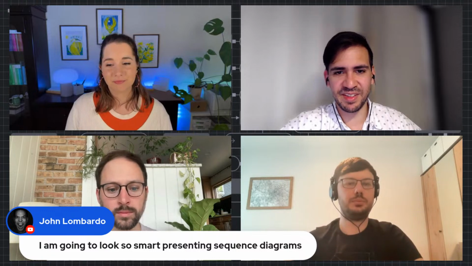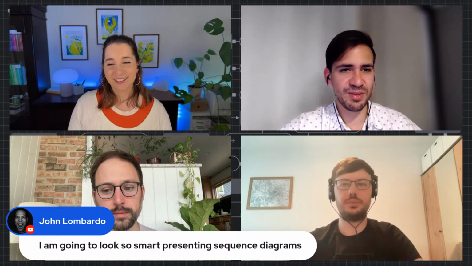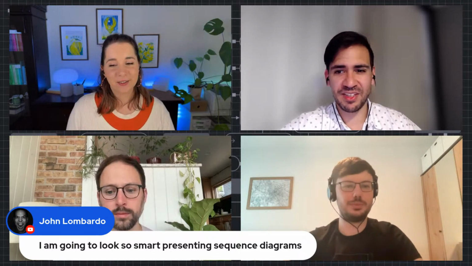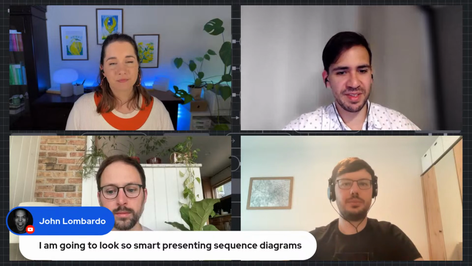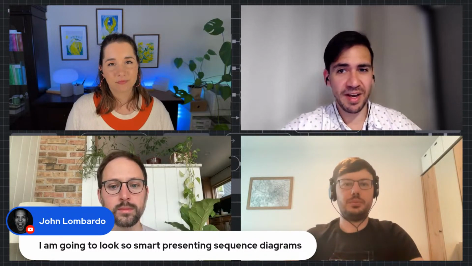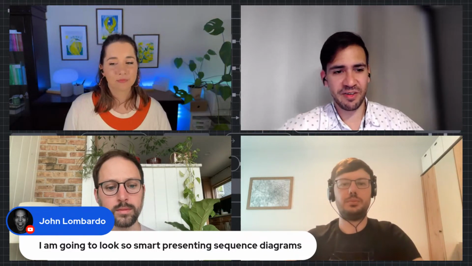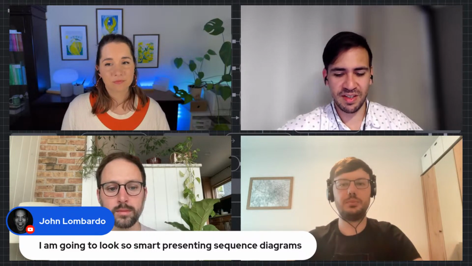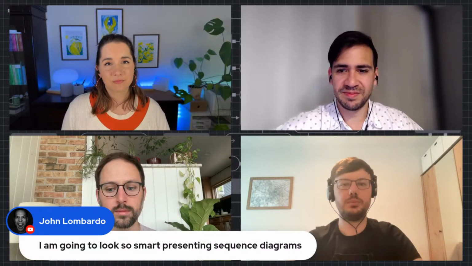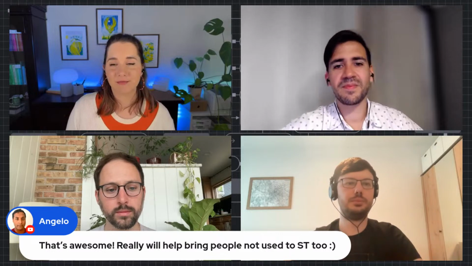I love this. I'm going to look so smart presenting sequence diagrams. They are extremely useful in understanding how application logic works, and they go really well with state machines. And these aren't going to be your normal sequence diagrams. They're going to be live, updating, and tied to the code. That's sort of our design philosophy, where we want your diagrams not to just be pretty pictures, but actually represent your actual code. Absolutely. And it will really help people who are not used to it as well. It's a great way in.